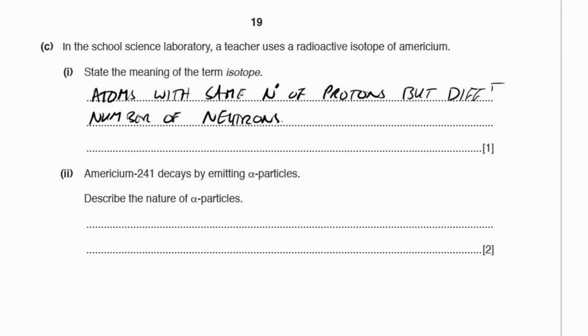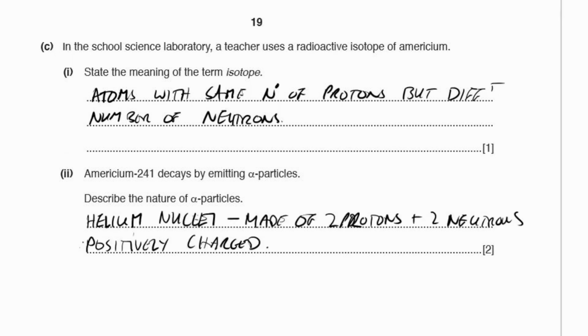2. Americium-241 decays by emitting alpha particles. Describe the nature of alpha particles. Alpha particles are helium nuclei. They're made up of 2 protons and 2 neutrons, and because of that they have a positive charge. So helium nuclei made of 2 protons and 2 neutrons and are positively charged.